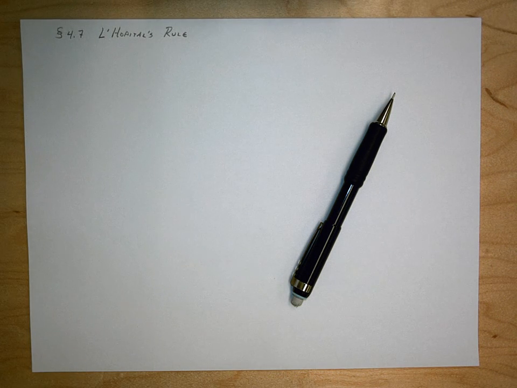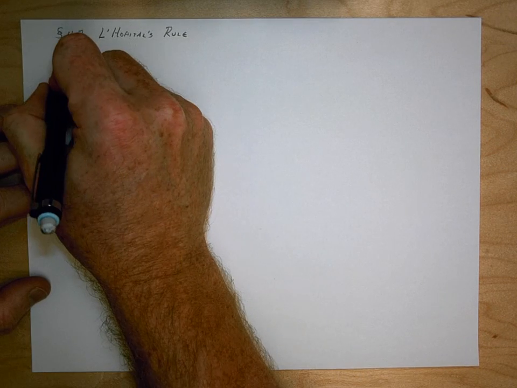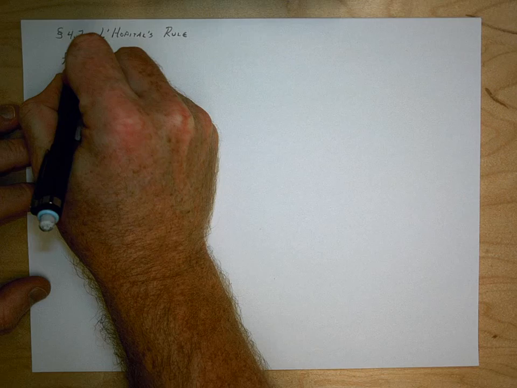All right, I'm going to use the previous lecture to segue into another topic. The next section is on a topic called L'Hopital's rule. I'll talk about L'Hopital in just a moment, but let me build a case for where we're going with this. So from our previous lecture, we had some function that looked like this.